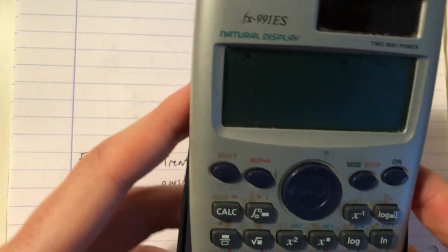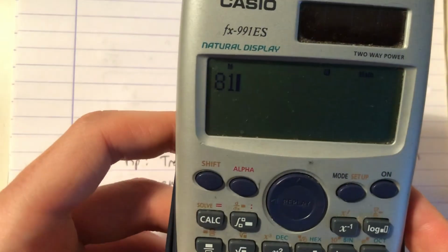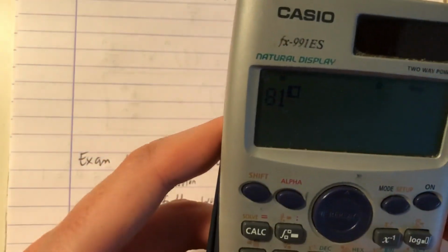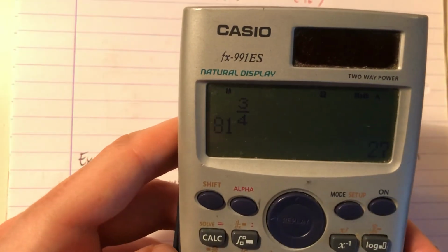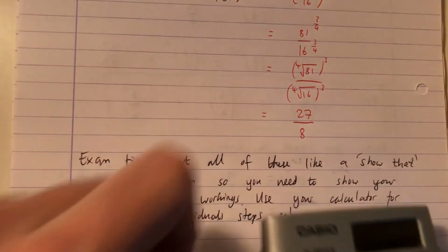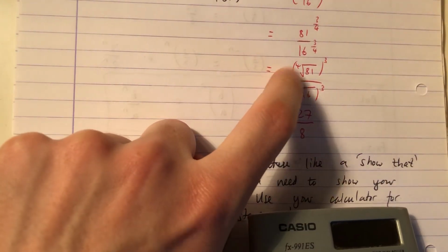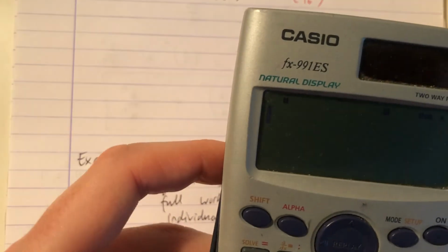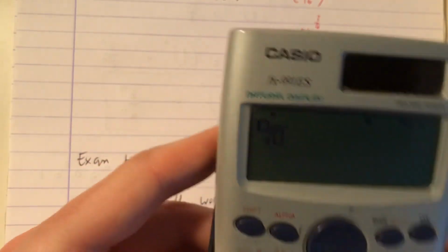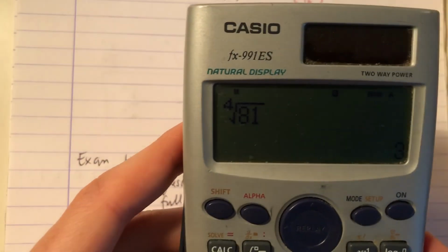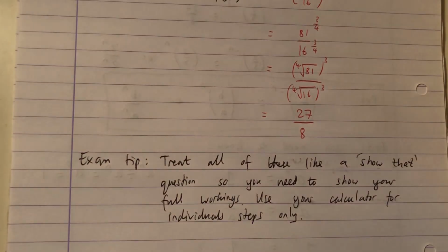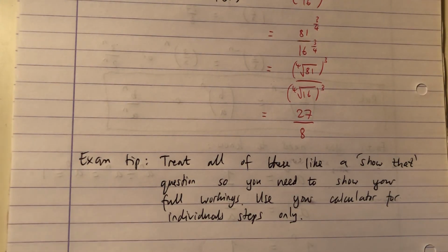I can just type in 81 to the power of 3/4, which is 27 as expected. Or maybe I don't want to work out what the 4th root is in my head, so I use the root button on the calculator. 4th root of 81, and it tells me it's 3. So use your calculator for individual steps only, not necessarily going from the first line to the final line, because that is pointless.